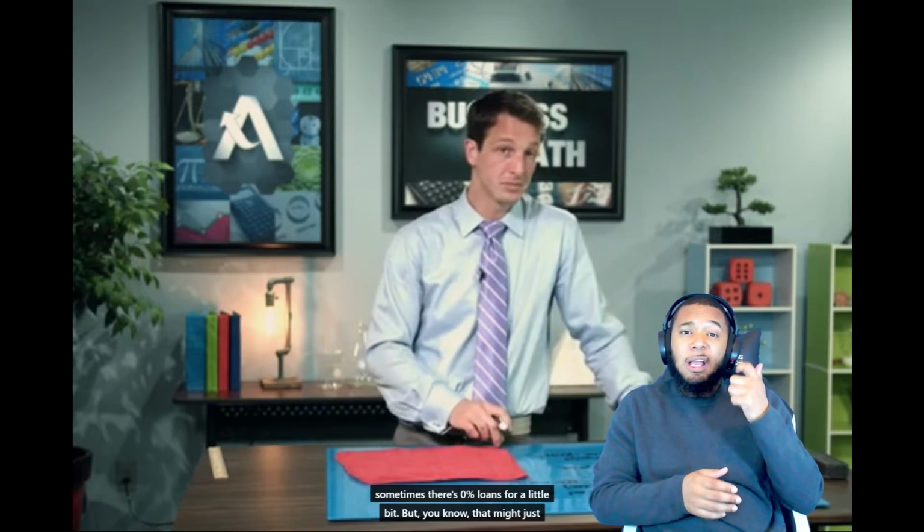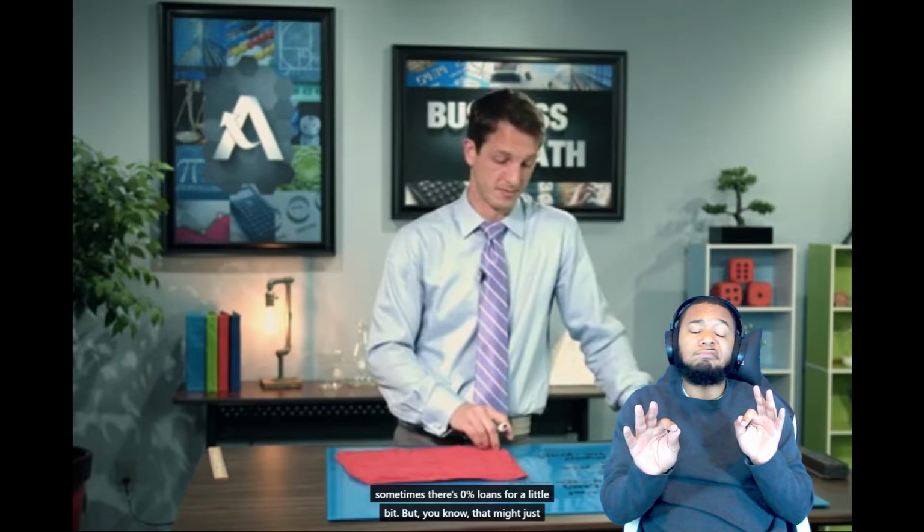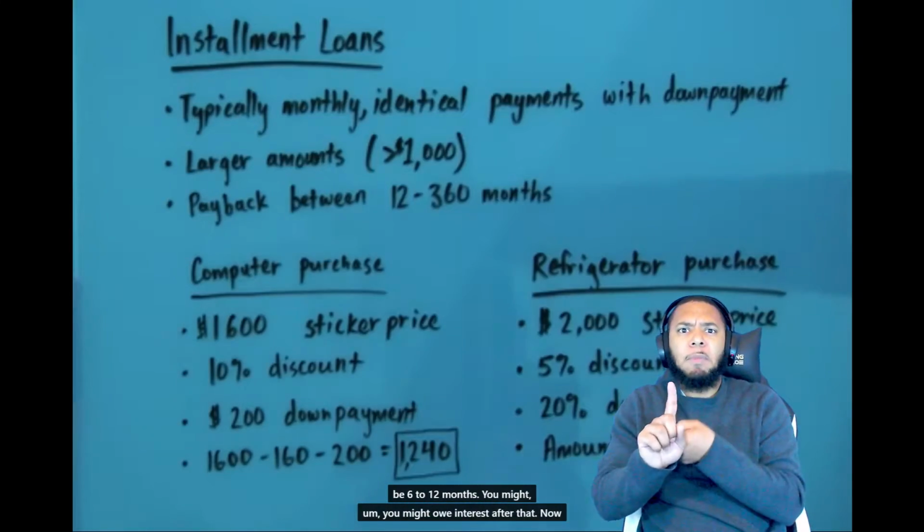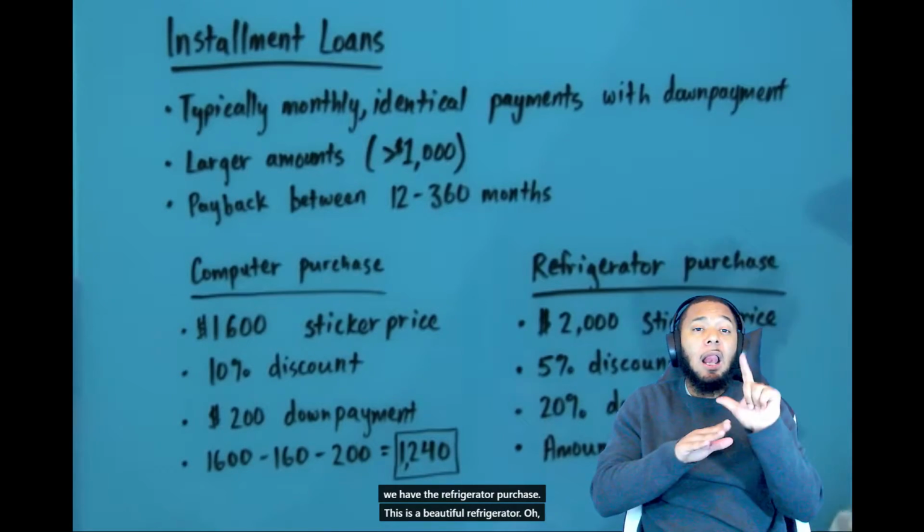You'll pay some of the $1,240 off each month, but you're also going to be paying some interest too, because you can't borrow money for free in most cases. Sometimes there's 0% loans for a little bit, but that might just be 6 to 12 months. You might owe interest after that.